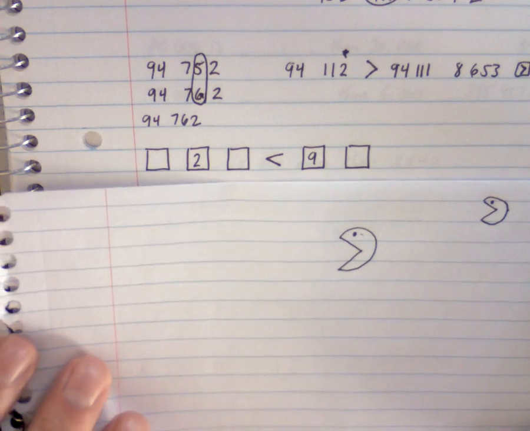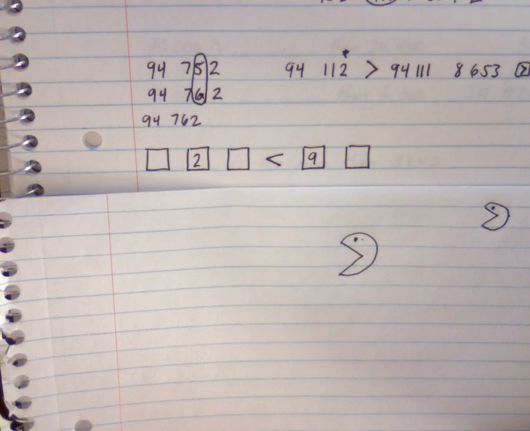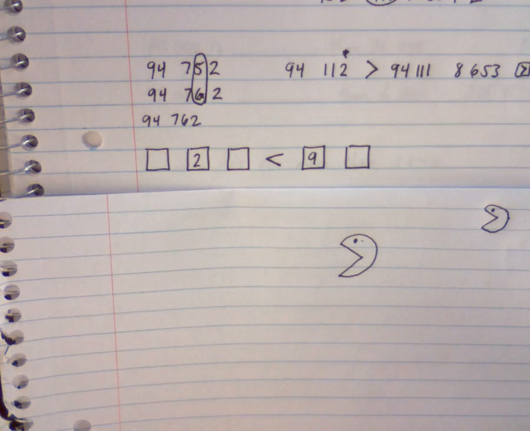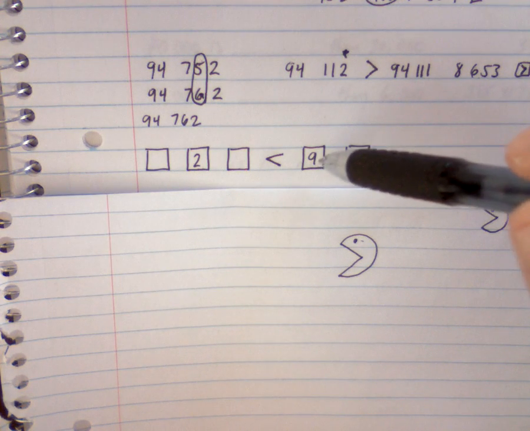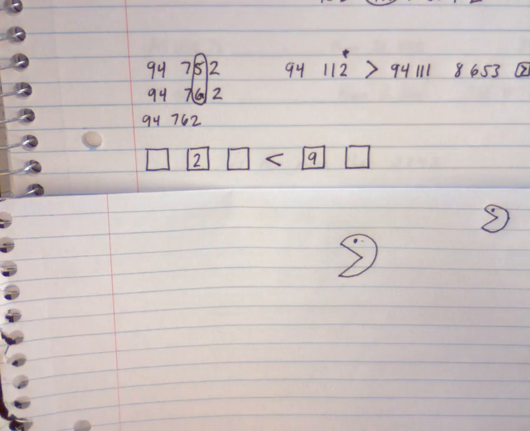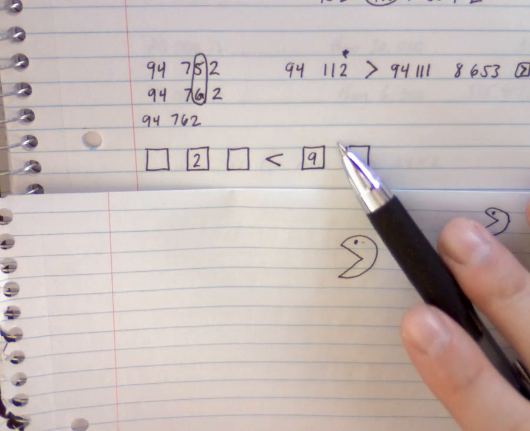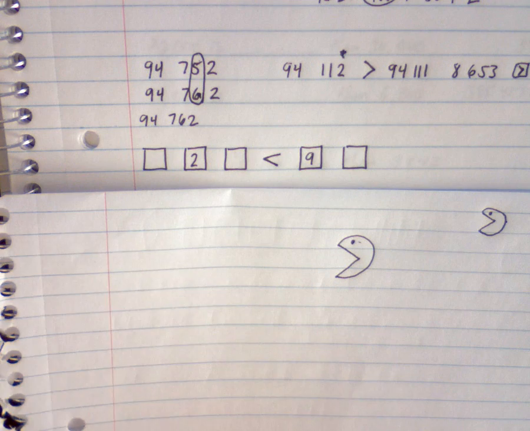Now if I were to ask you to fill in the squares, I want you to make this statement true. So when we're talking about making this statement true, what we're saying is that this number right here is going to be greater than this number. So how can we make this number right here greater than this number over here? Is that possible? Can we do that? That's what I want to know.